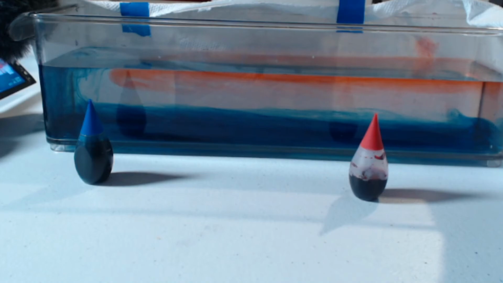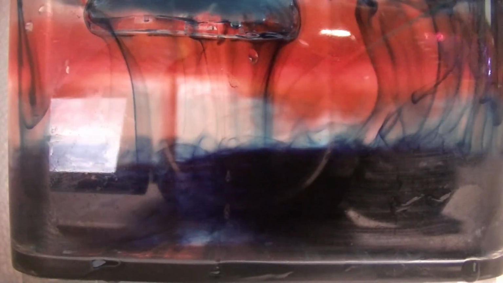It's not magic. It's science. Just fascinating to look at. Love it. Love science. Oh, it's the explanation of how everything works in the universe.